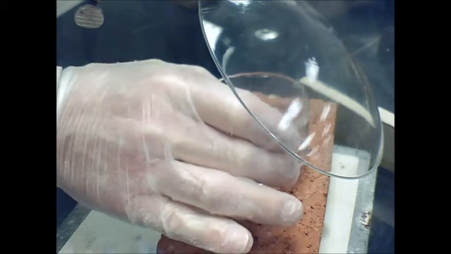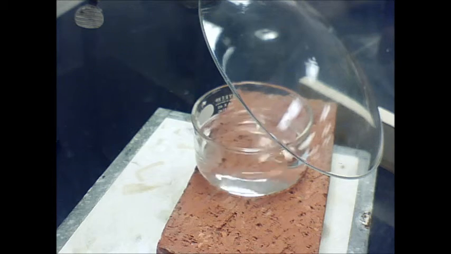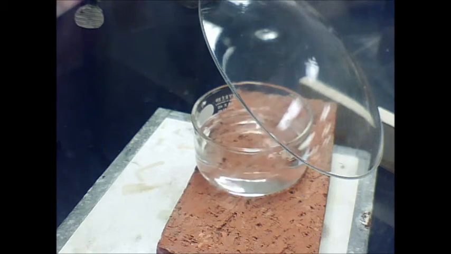And pouring that out in the drain with lots of water. And I'm getting some more water. And let's take a look at what happens when we react another metal. This time potassium.